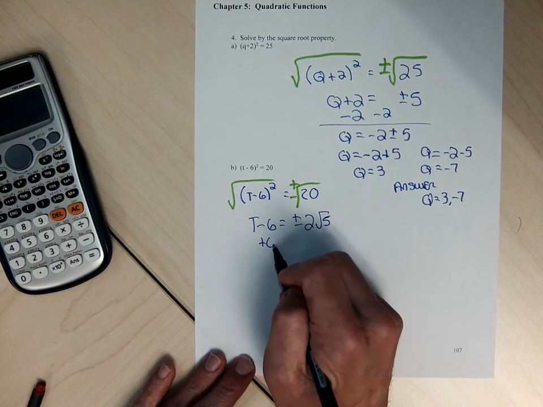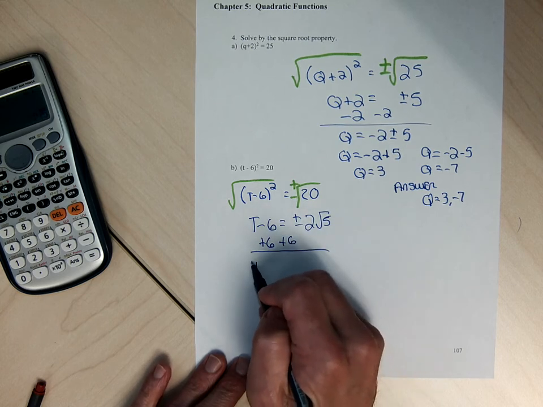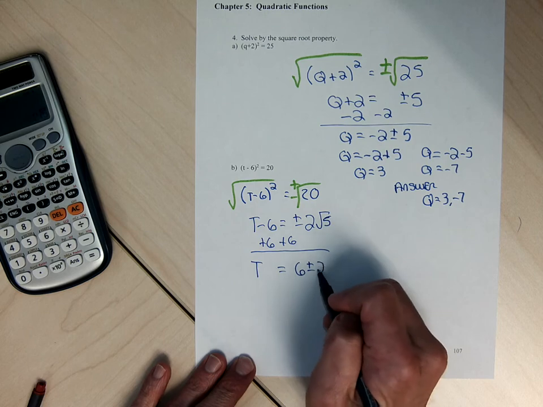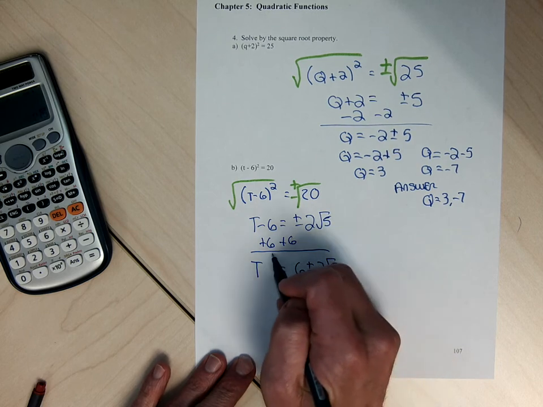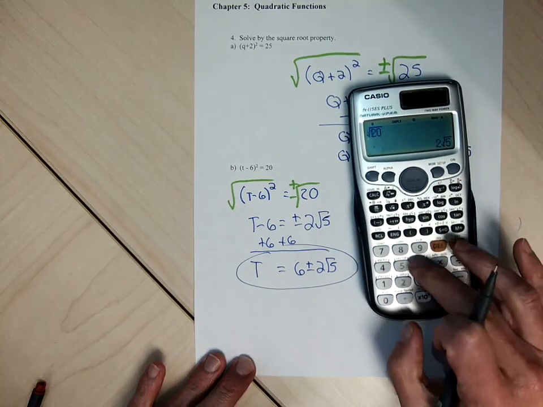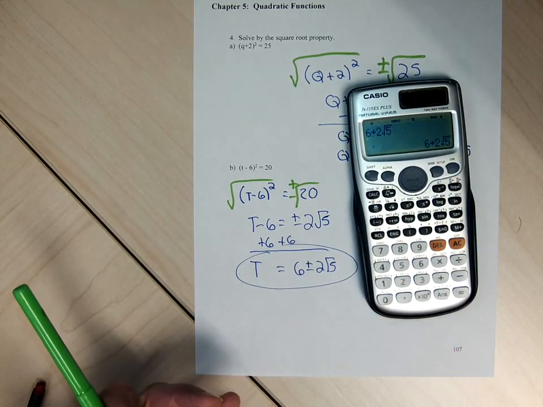I'm going to finish this up by adding 6 to both sides. The left-hand side, the 6's cancel. On the right-hand side, I just write the 6 preceding the plus or minus sign. You shouldn't get an 8. You can't add. If I do 6 plus 2 square root of 5, those aren't combinable. That doesn't equal 8 square root of 5.